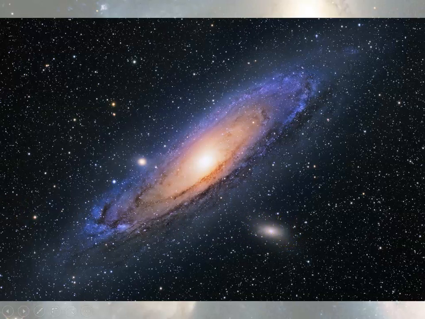So remember, dwarf galaxies are quite common around big galaxies. The Milky Way has about 60 dwarf galaxies orbiting around it, and that's just the ones that we know of, the ones that we've discovered. And they're generally dwarf elliptical, dwarf spheroidal, though a lot of them are also irregular because they're in the process of being eaten and torn apart.